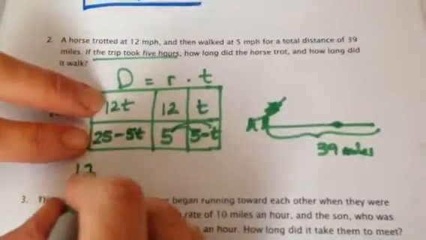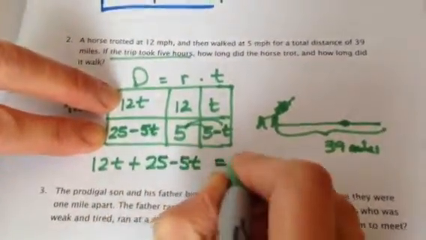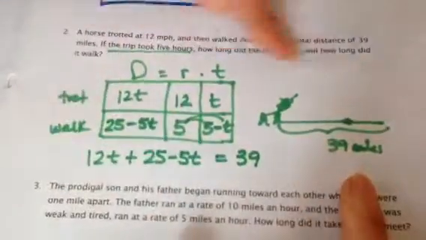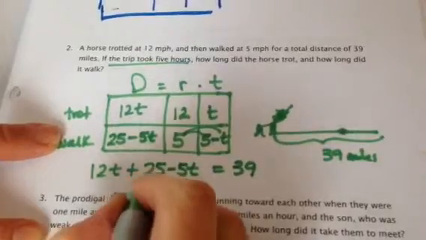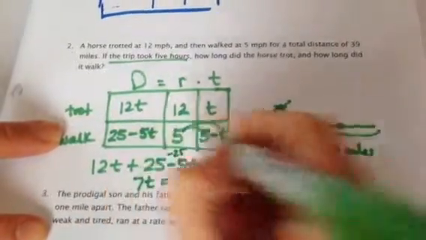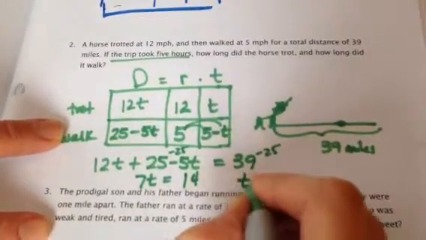Together, let's add them together. It's supposed to be 39, because that's what it said. Total distance is 39. So 12t minus 5t is what? 7t. Subtract 25 from both sides. That's going to give me 14. So I can see t is 2.